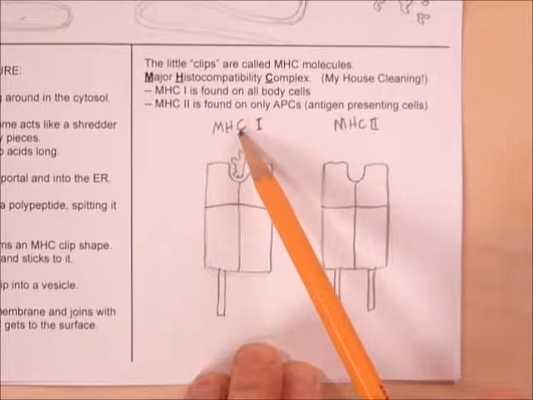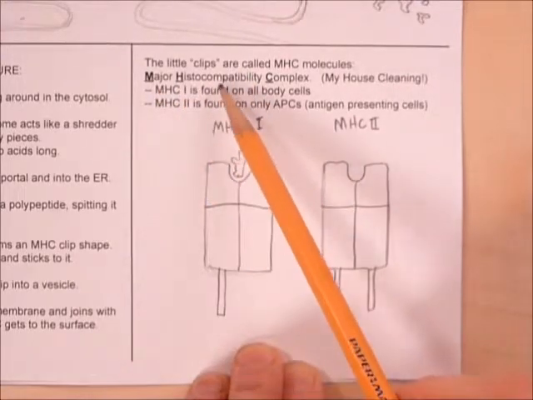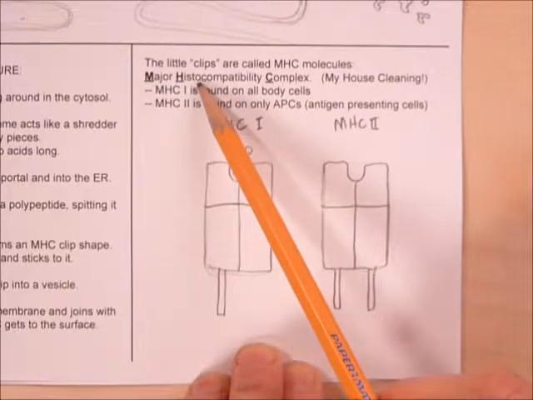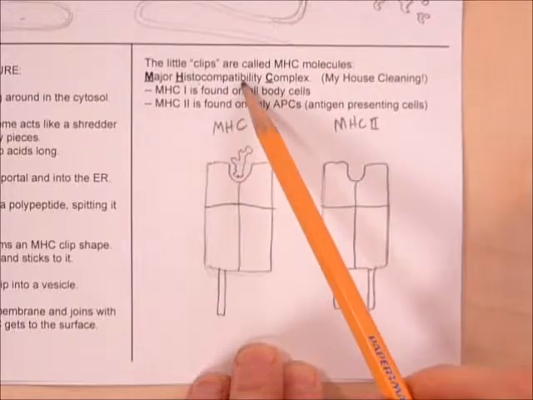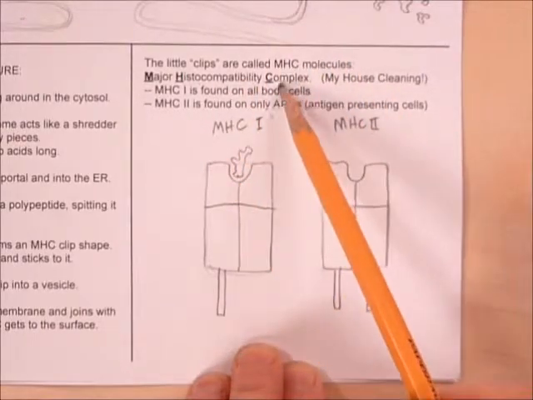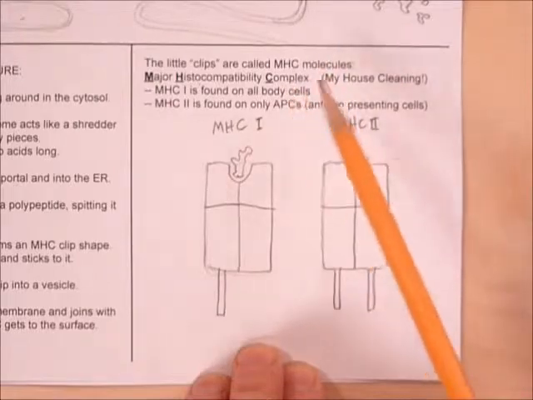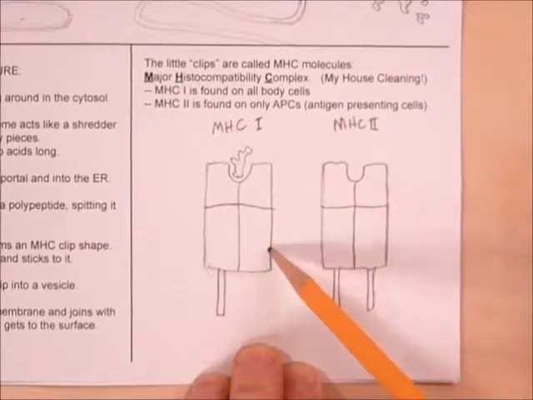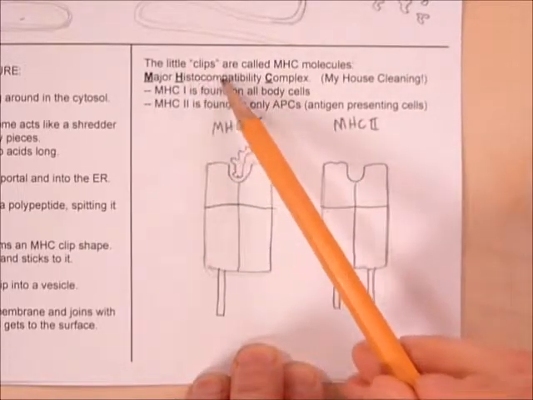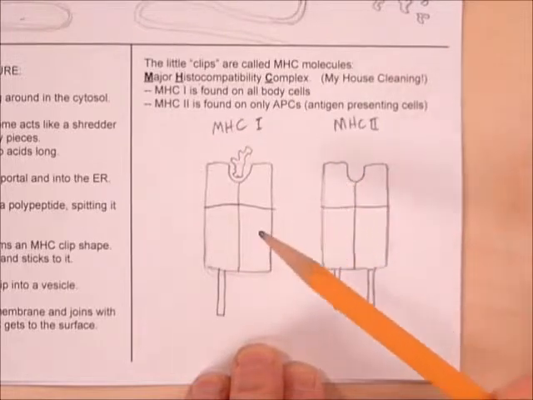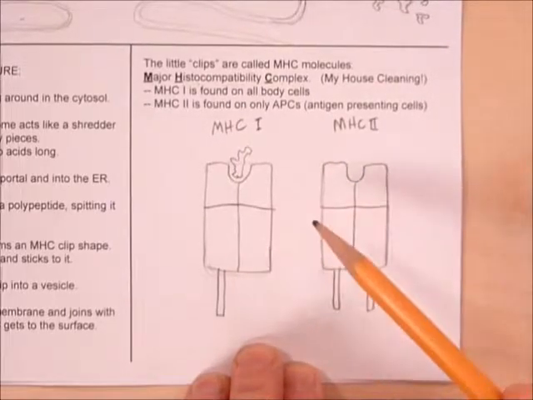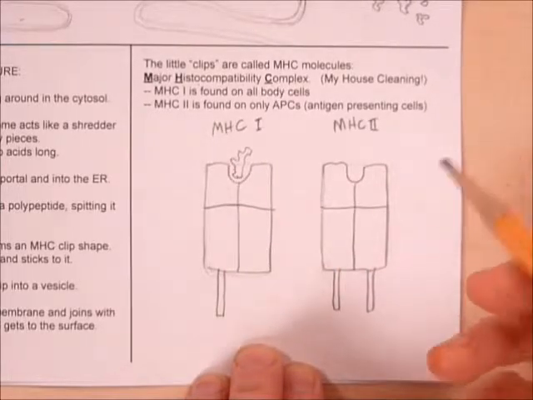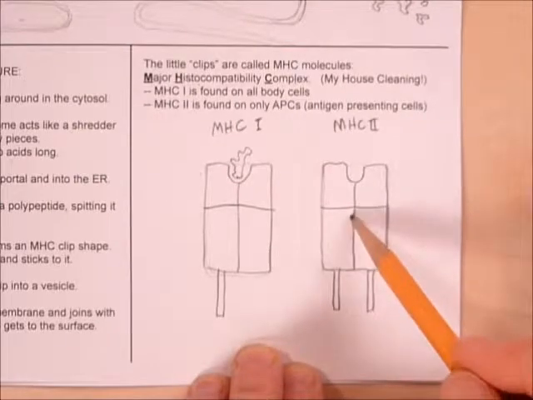So MHC stands for Major Histocompatibility Complex. Histo means tissue, major means important, compatibility means compatible, gets along, complex means a complicated little group of proteins. So this group of proteins is all about tissue compatibility. Compatibility with what? Well, with other people. These were discovered when they were doing transplants, right? And sometimes the transplants worked and sometimes they didn't. They didn't know why, and they found out it's because of these things.